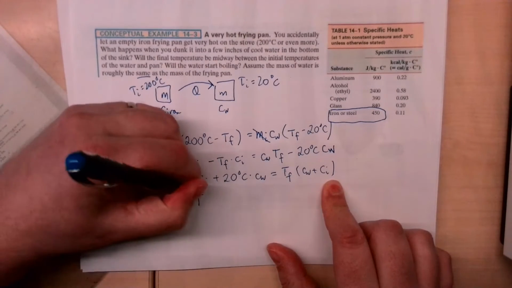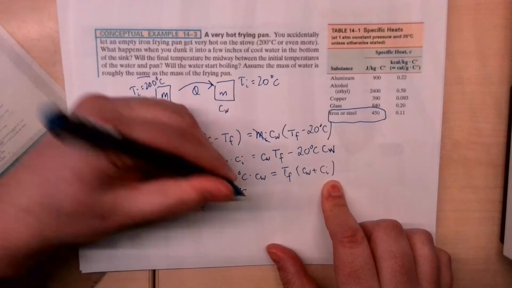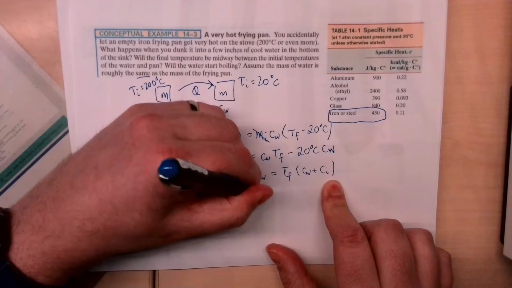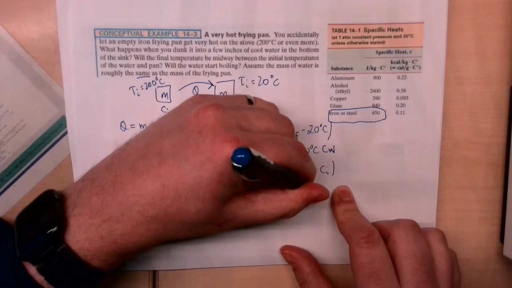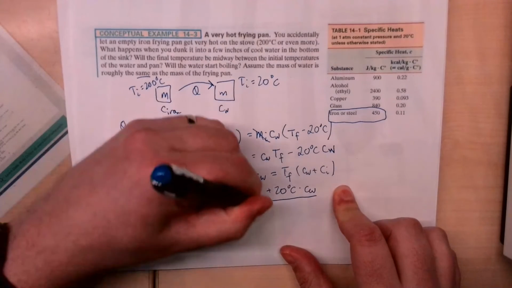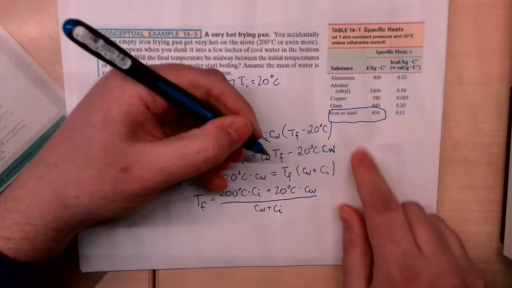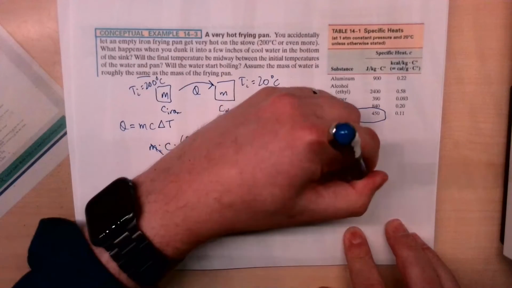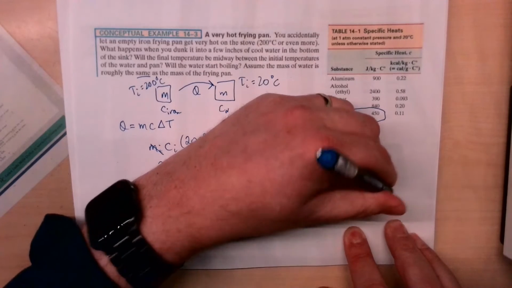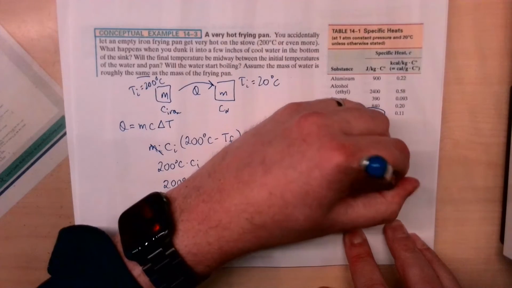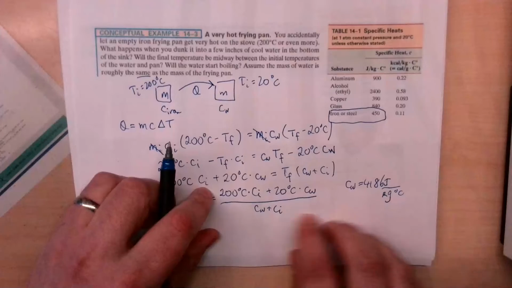So now we can solve for the final temperature. It's going to be 200 degrees Celsius times the specific heat of the iron plus 20 degrees Celsius times the specific heat of the water, divided by the sum of those specific heats. We know that water is 4186 joules per kilogram degree C, and for iron it's 450.